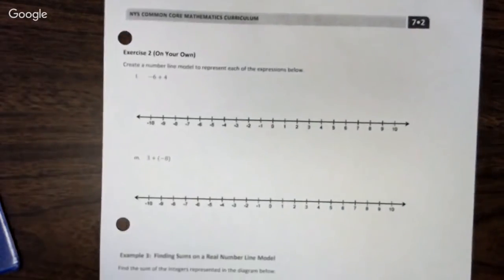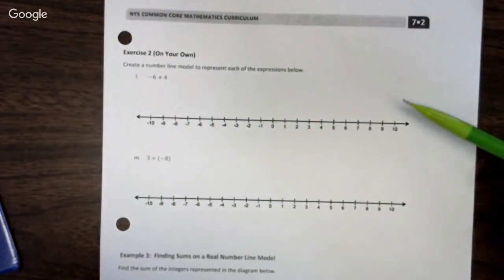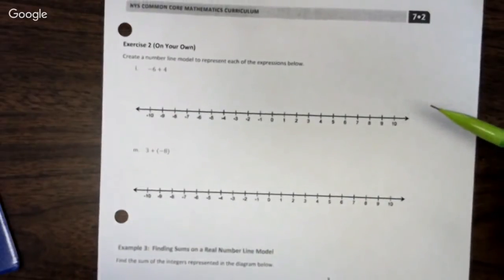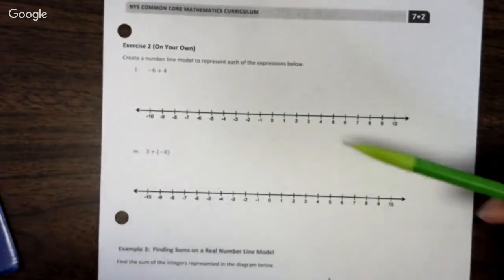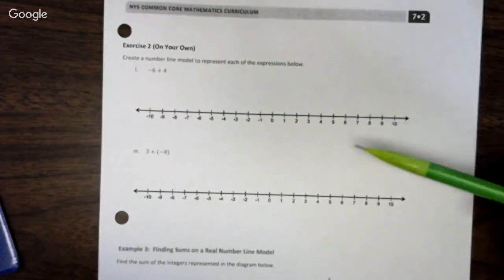All right, so let's try this again. All right, so we're going to do this on your own. So please pause the video when you're done trying just these two examples. You can restart it and see if you are correct.